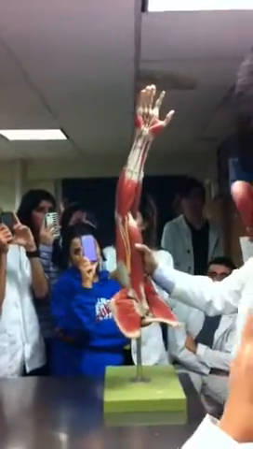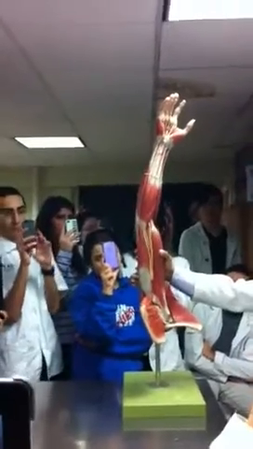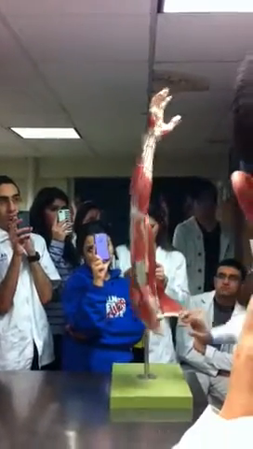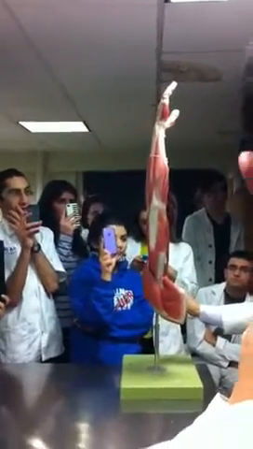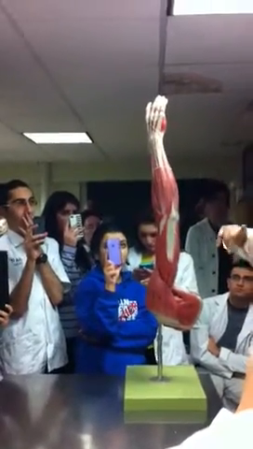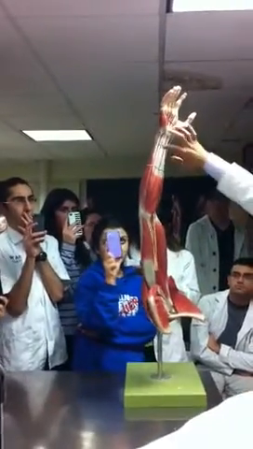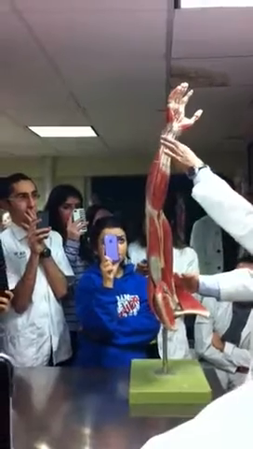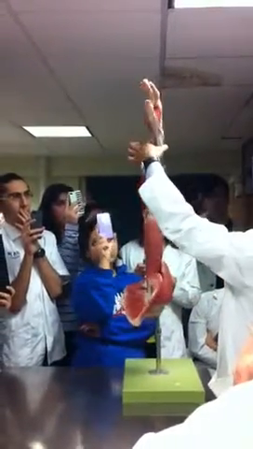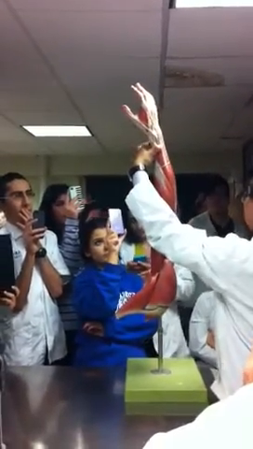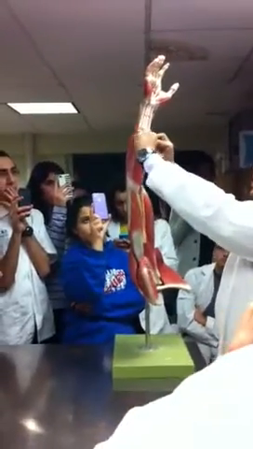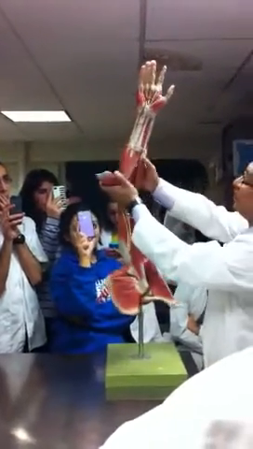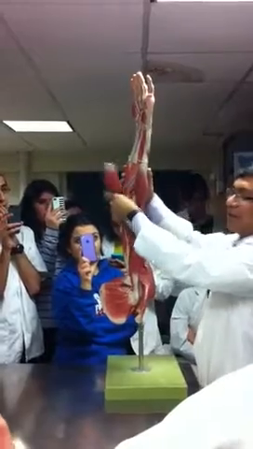Alright, palmaris longus. And there is another muscle right next to it with another long tendon. We call it flexor carpi. Which bone is over here? Ulna. Radius is over here. Ulna, opposite. So we call it flexor carpi ulnaris. So I'm trying to fix with this finger. And this is the thing. Flexor carpi ulnaris.